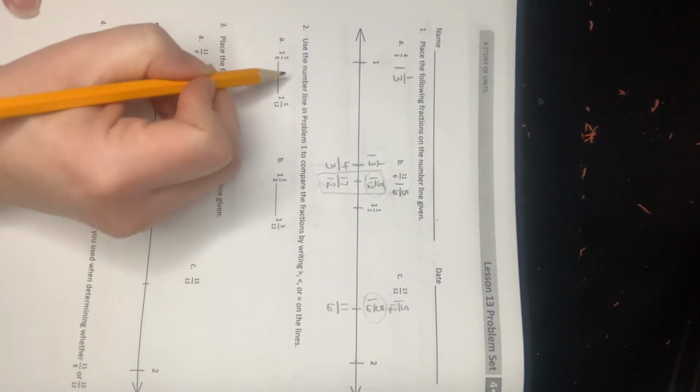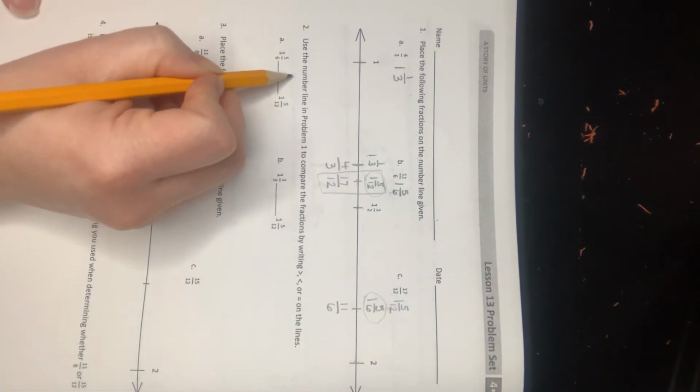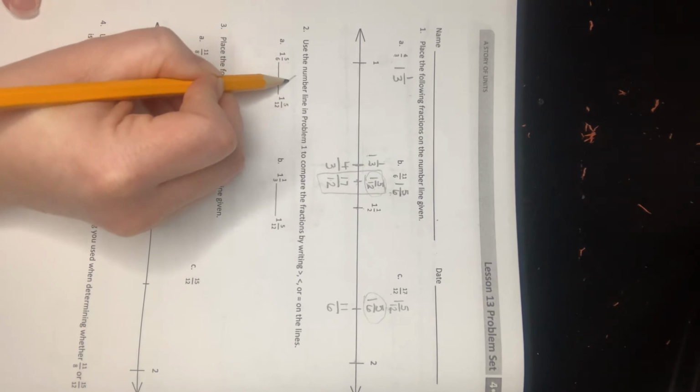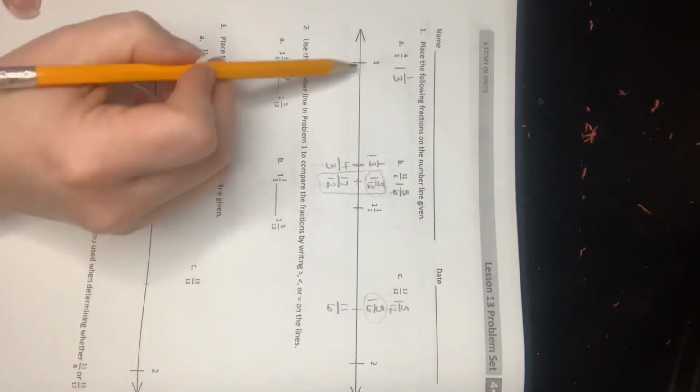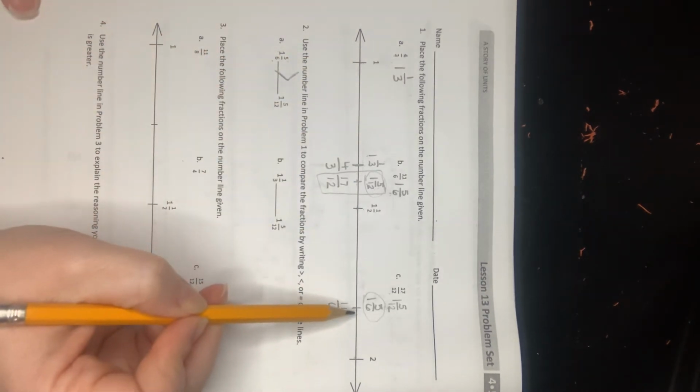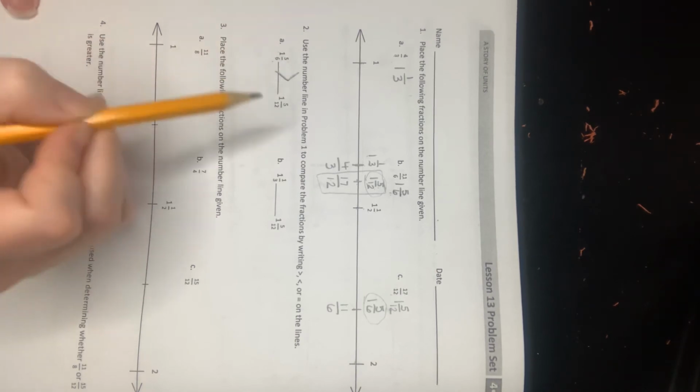1 5/12 is less than 1 5/6. So it needs to look like this. 1 5/6 is greater. So if I go all the way down here, I've traveled farther. I've traveled a larger distance. So 1 5/6 is greater than 1 5/12.